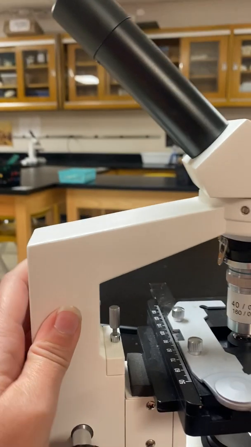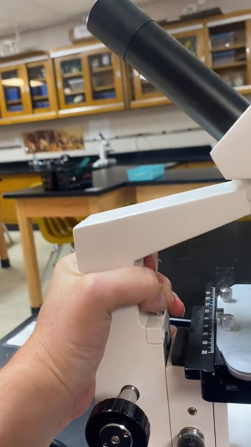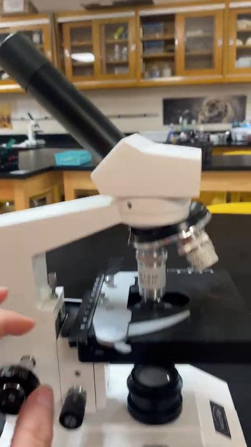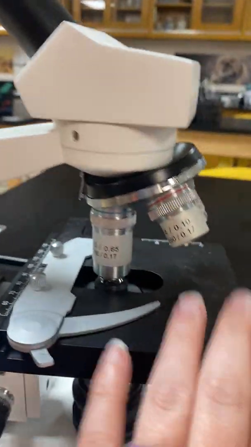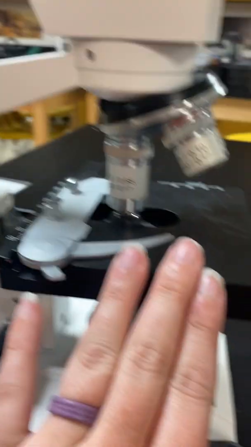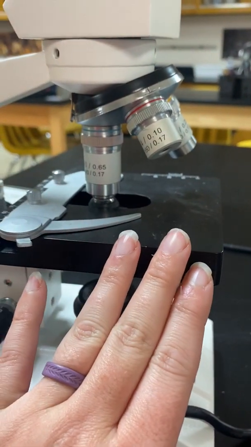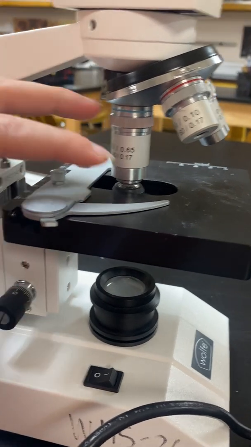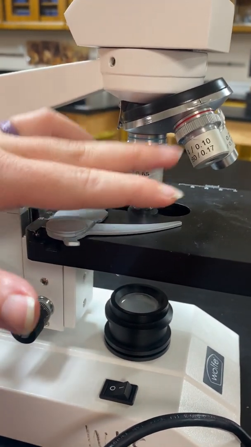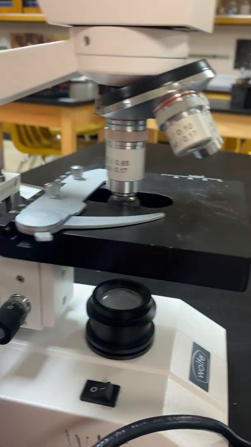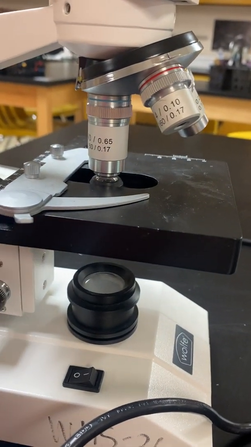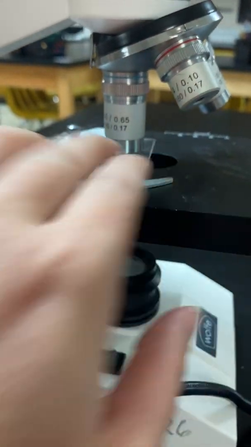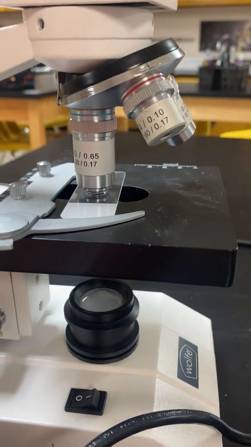This is the arm right here. You have to hold the microscope by it when you're carrying it, and your other hand will be underneath the bottom part, which I'll go over. Okay, this platform right here, where you put your slide on, is called the stage. And this, where you put your slide, is called the stage clips. They might look different on the microscope. They might be like 2 little flat pieces that you put on top of your slide. But this one's kind of fancy because it holds it in place like that.